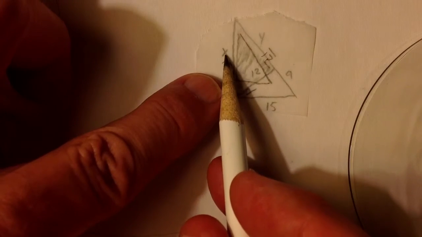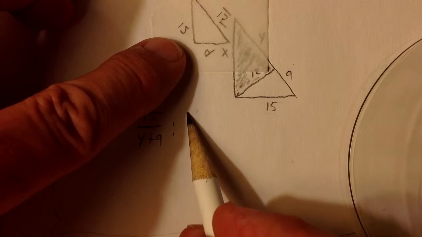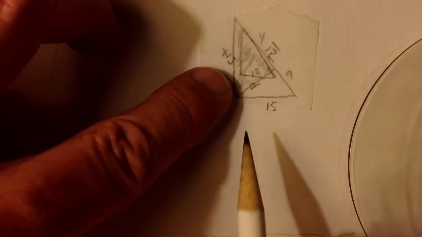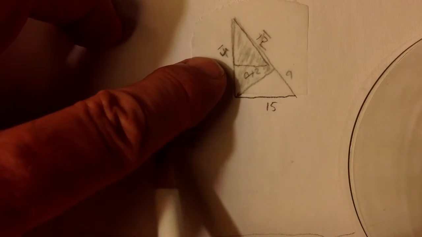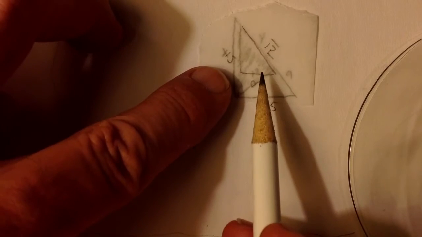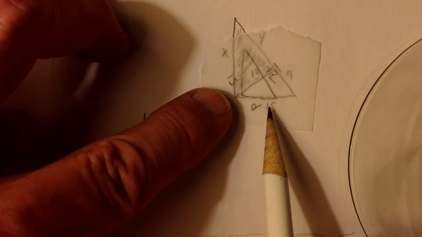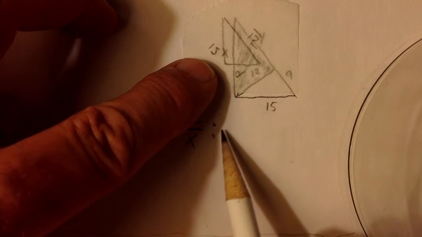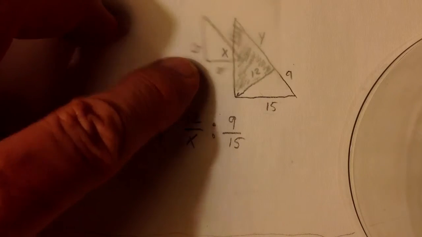That's my 12 side, and there's my x. So 12 is to x. I'm keeping the things written on the tracing paper on the top. Then that's my 9 on the tracing paper, and that's 15 there. So as 9 is to 15.